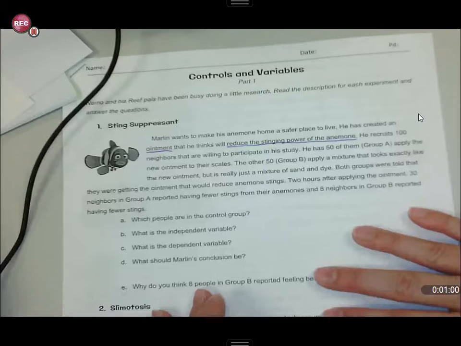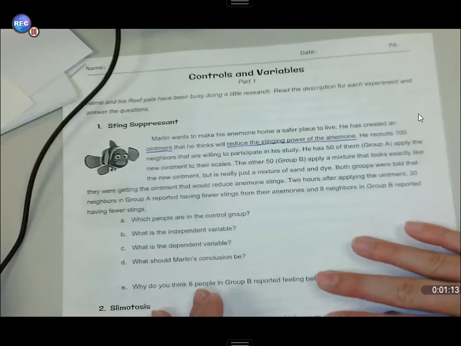Both groups were told that they were getting the ointment that would reduce anemone stings. 2 hours after applying the ointment, 30 neighbors in Group A reported having fewer stings from their anemones, and 8 neighbors in Group B reported having fewer stings.